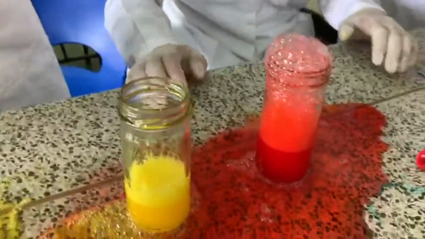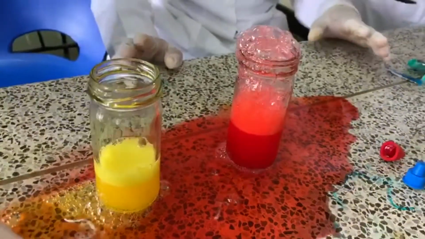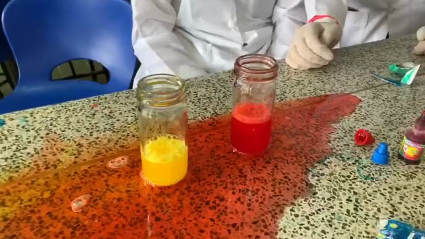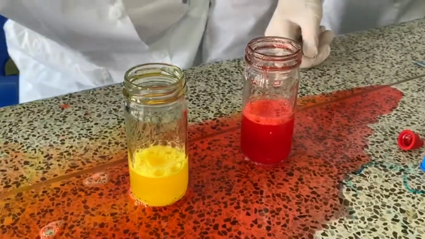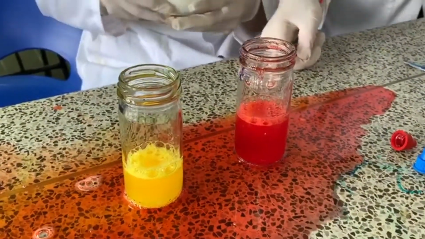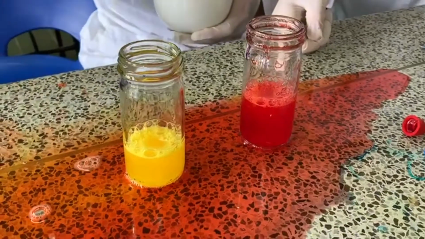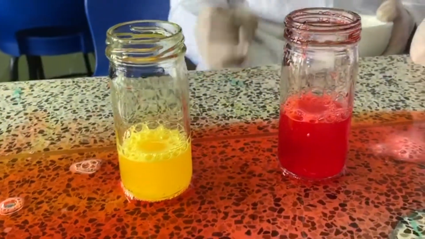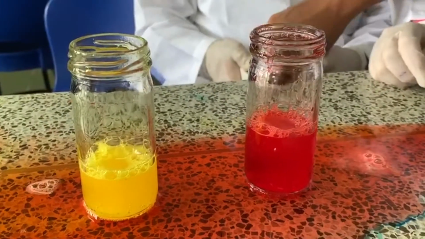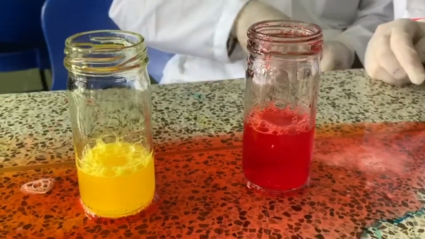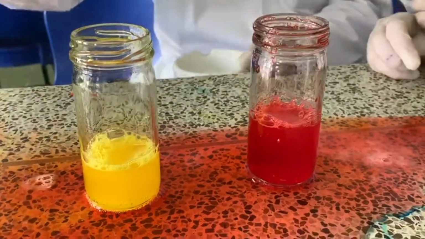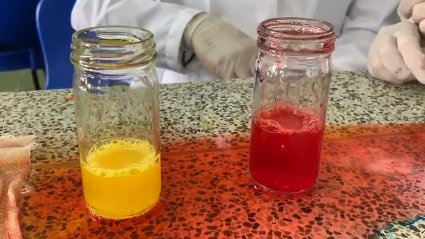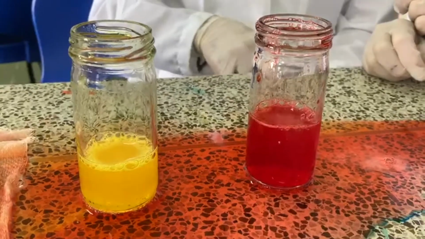In the first one, we add 200 milliliters of vinegar, and in the second one, a mixture of 50 milliliters of vinegar and 150 milliliters of water, and we add Lua fruit salt at the same time. Then we observe what happens and take the time to explain conclusions and things like that.